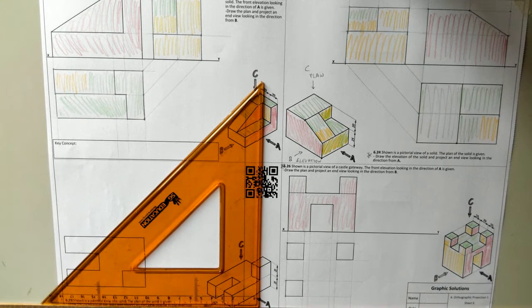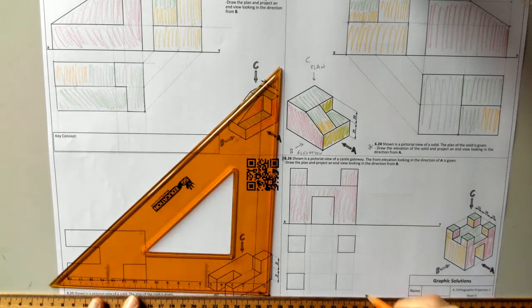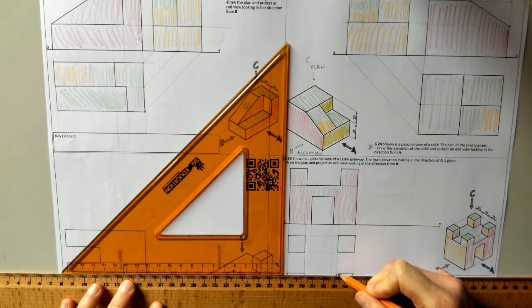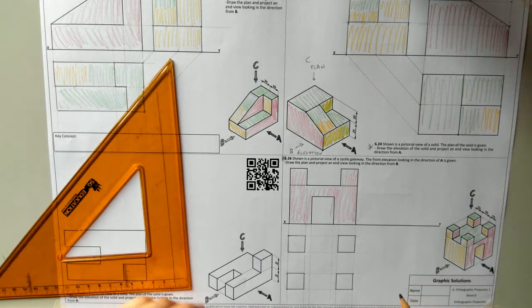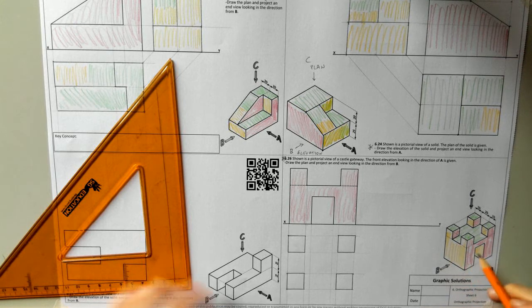Let's move this up so you can see it. And you can see there, and there. Now we can see the outline going all the way around. So basically the line between there, there, there, there.